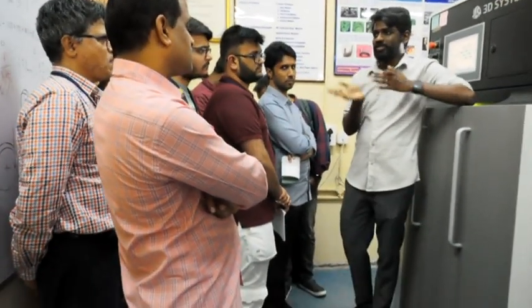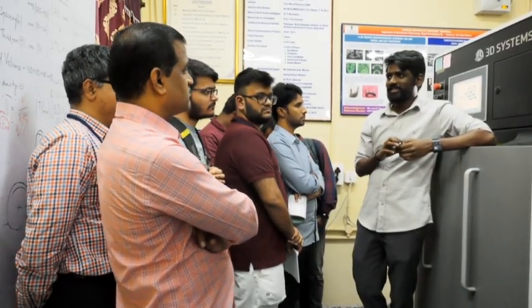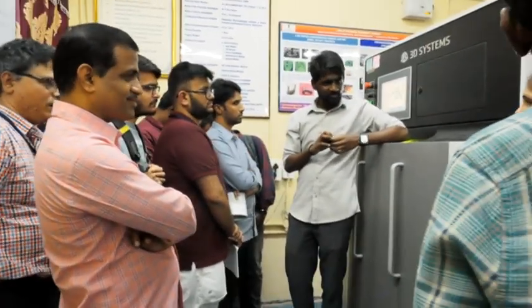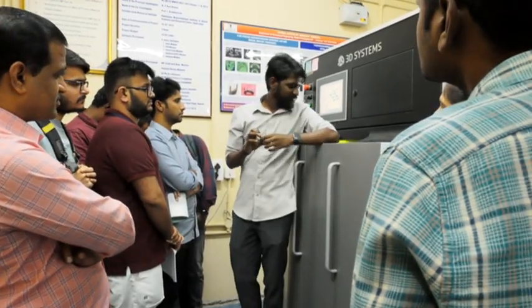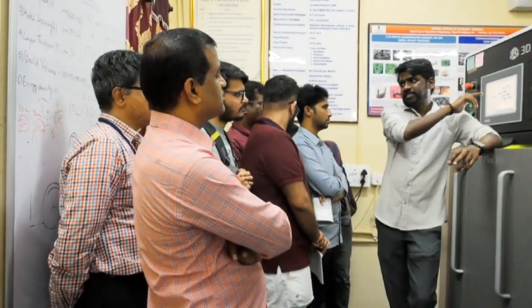We have to change the powder. Yeah, change the powder. Changing is a big task. Yeah, big task, obviously. And you have to know how to clean it. And after designing in the 3D software, you have to load the design inside the machine.